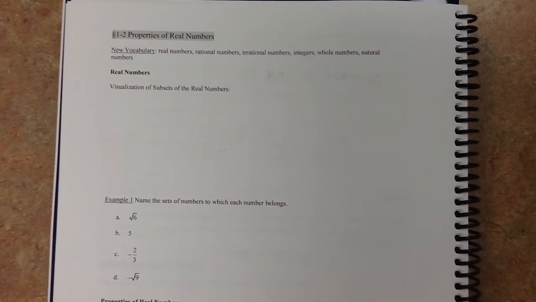Okay, so this first video for properties of real numbers is going to be pretty quick. We've got all these vocabulary words describing different sets of real numbers. We've got real numbers, which is the big one, rational numbers, irrational numbers, integers, whole numbers, and natural numbers. So we've got this visualization that I'm going to give you, almost like a flow chart sort of thing.